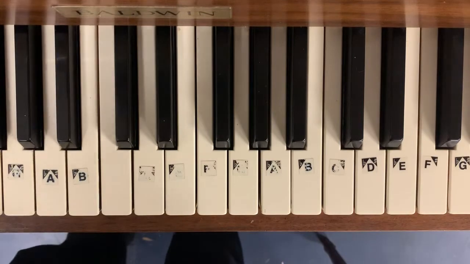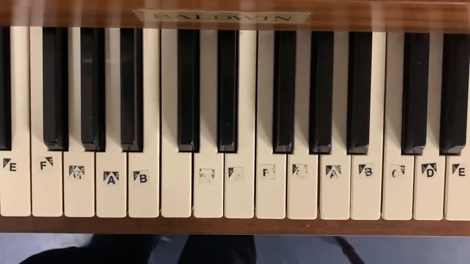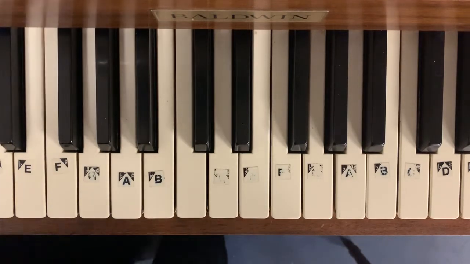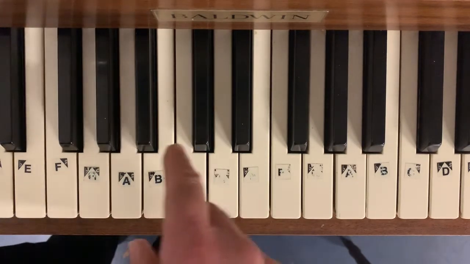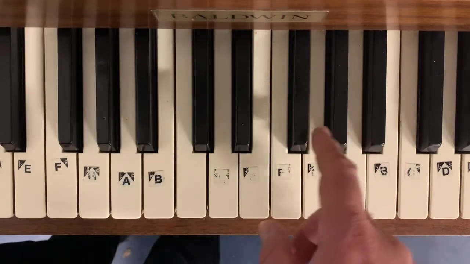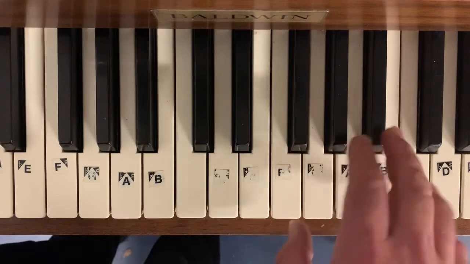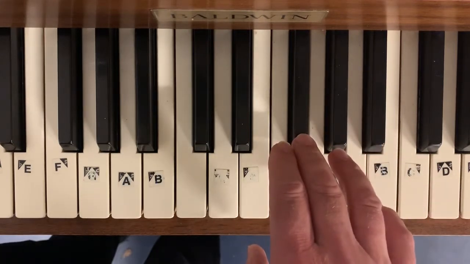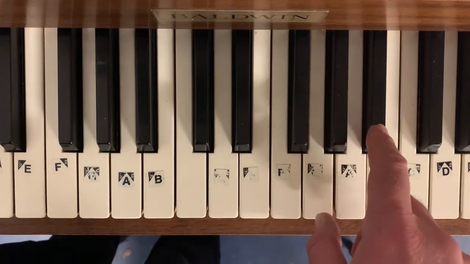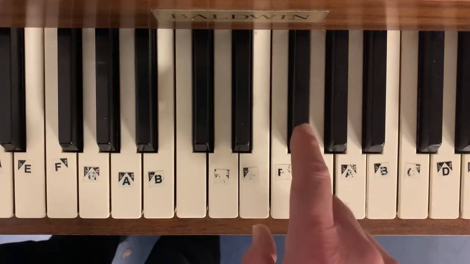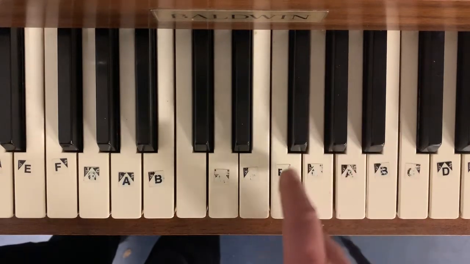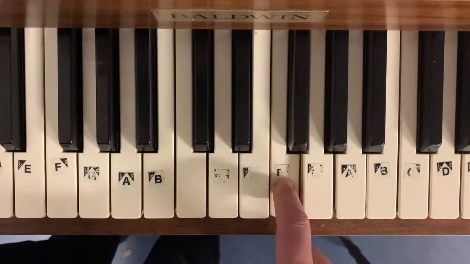So let's go over to the sharp side of the circle of fifths and learn the key of G, the G major scale. So if you find your G, I neglected to mention that the F is always immediately to the left of the group of 3 black keys. So these are your sharps, F sharp, G sharp, and A sharp, which can also be thought of as G flat, A flat, and B flat. So immediately to the left of that group of 3 black keys, you have an F, always and forever.